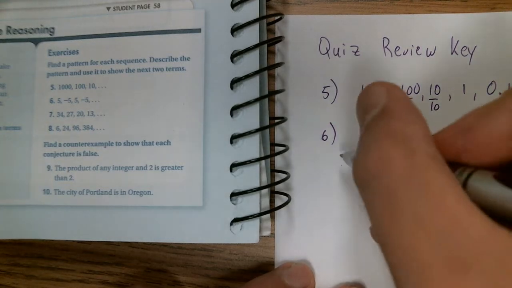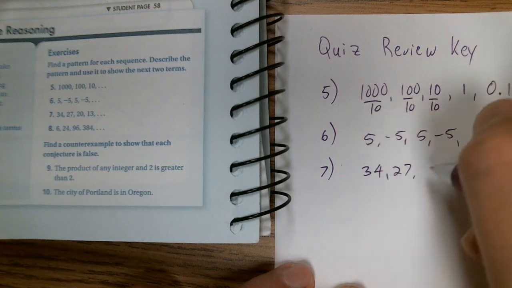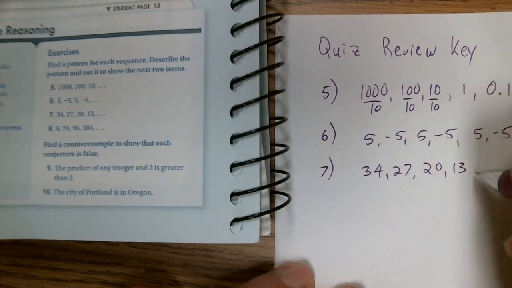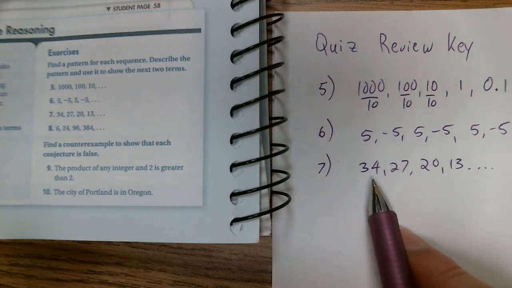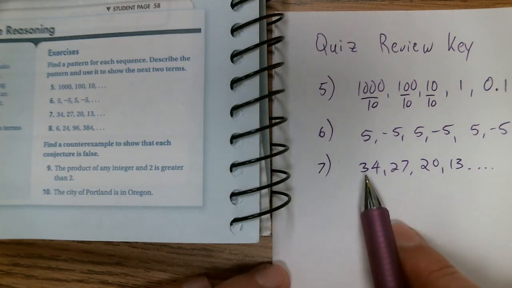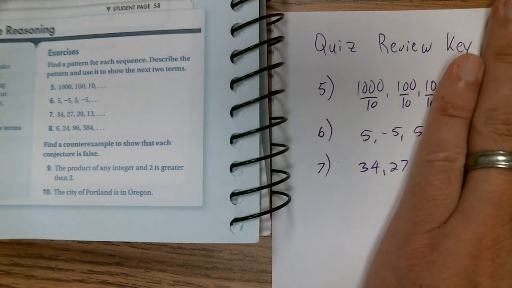Okay, so number 7, we have 34, 27, 20, 13, etcetera. The way I look at these sequences is how do I go from the first term to the next term? What am I doing? So it's almost like I just cover up those terms. How do I get from 34 to 27? Am I multiplying? Am I dividing? In this case, I'm subtracting 7.